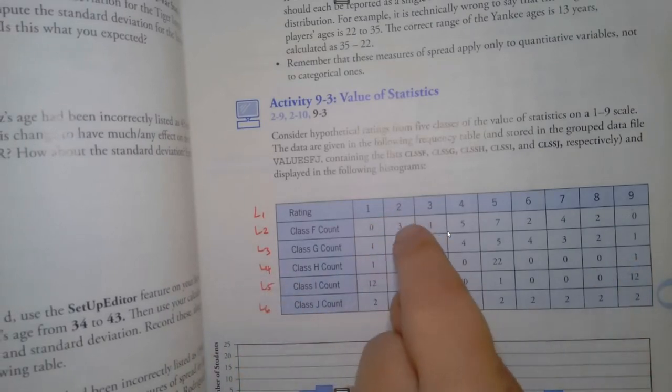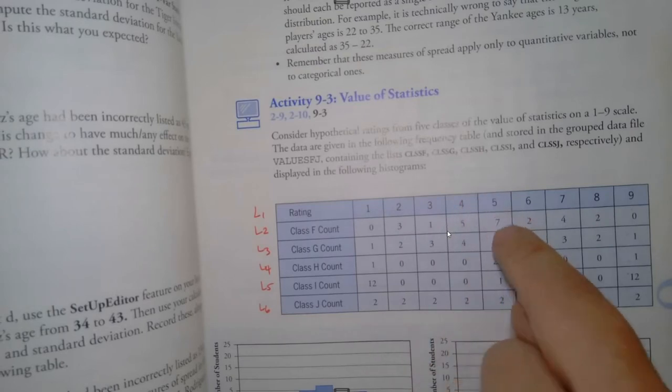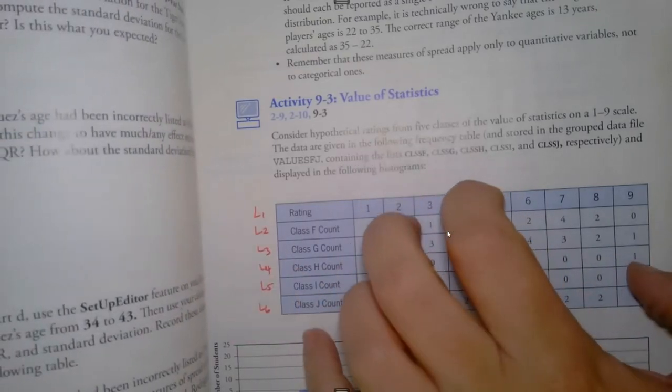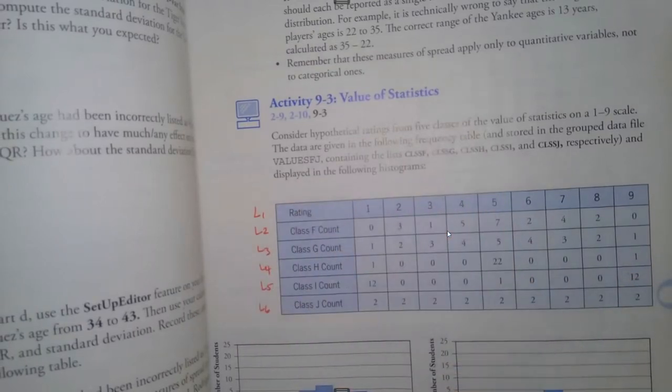what these are is frequencies. How many people in each class voted for a 2 or a 3 or a 4. Right? So basically to capture this info in the calculator and to be able to run one of our stats on this, what you need to do is one of 2 things.